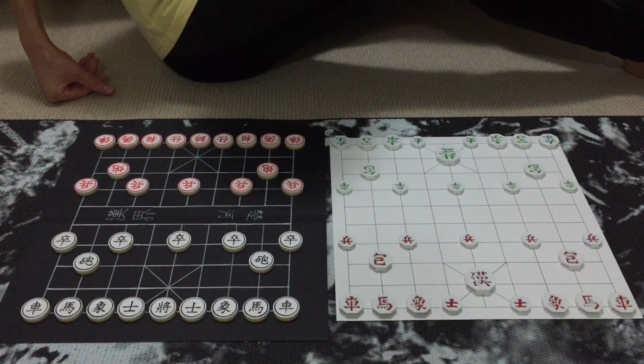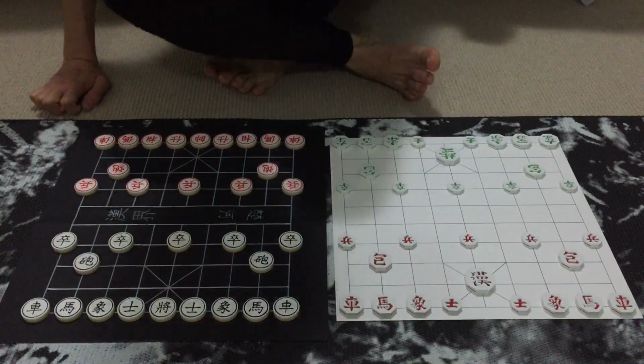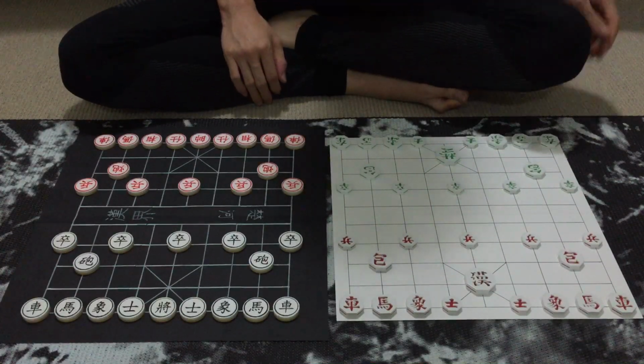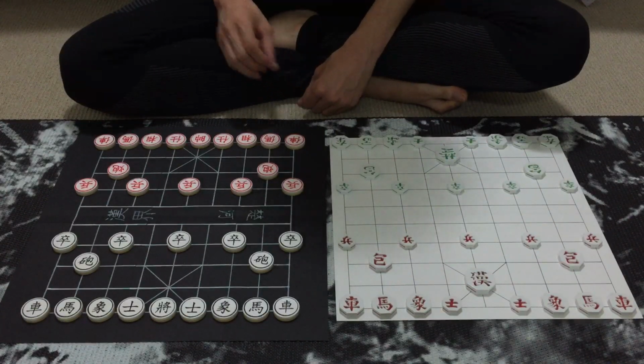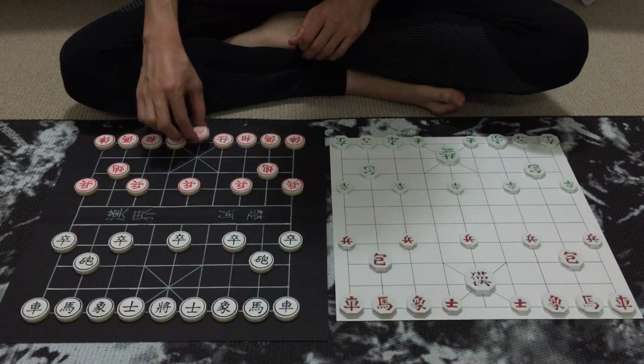And the characters are a little different. Some of them may be the same, but all of them may be different. And now let's get into the moves. So let's start off with the generals.